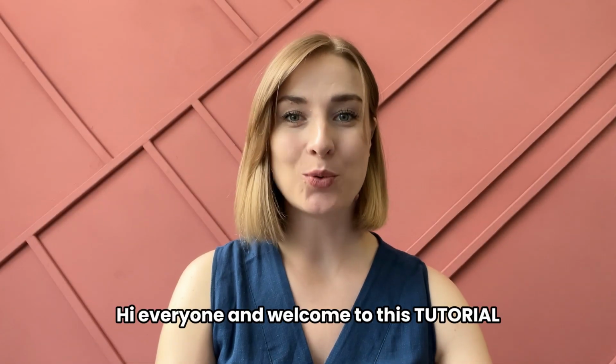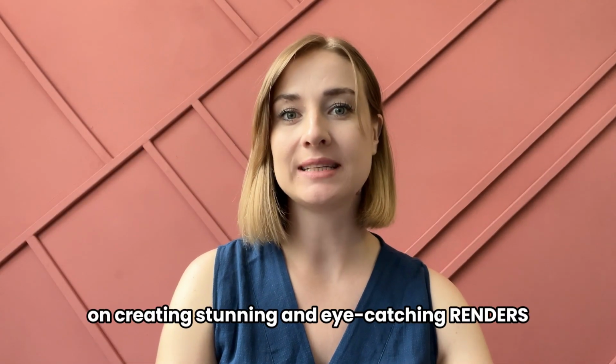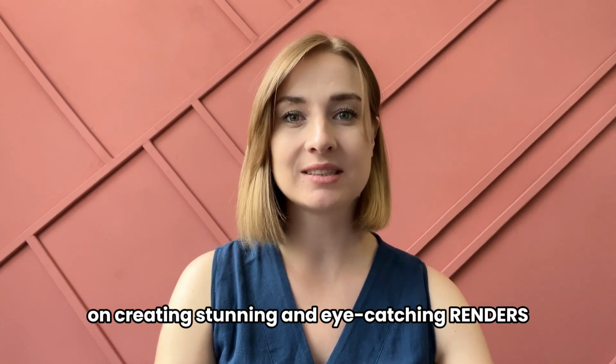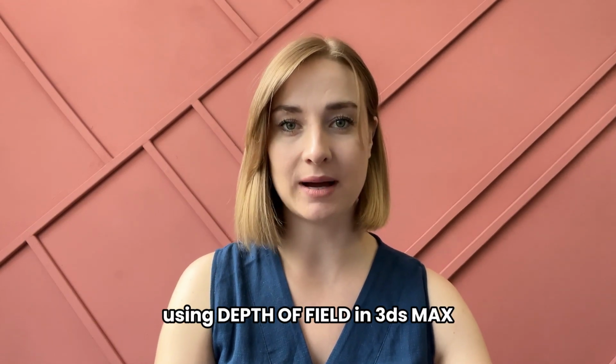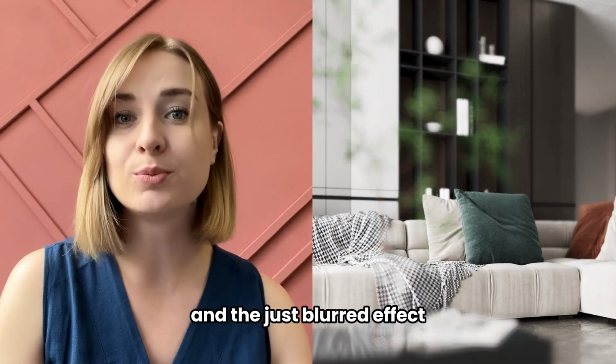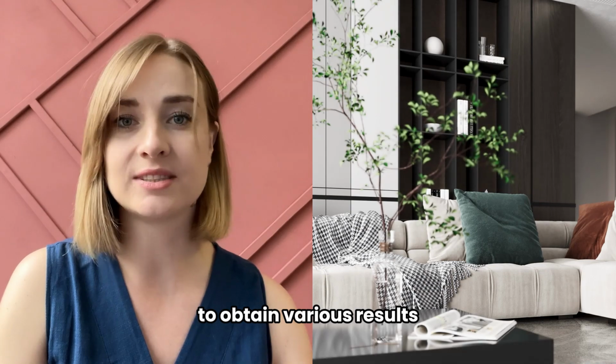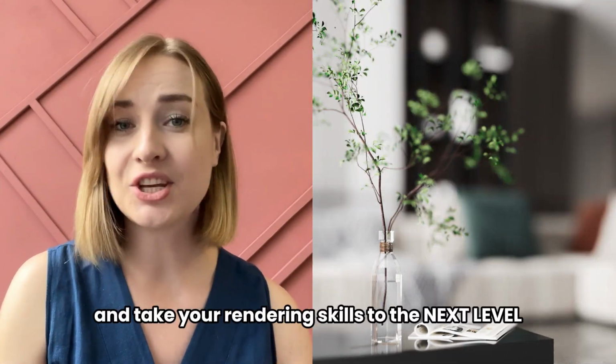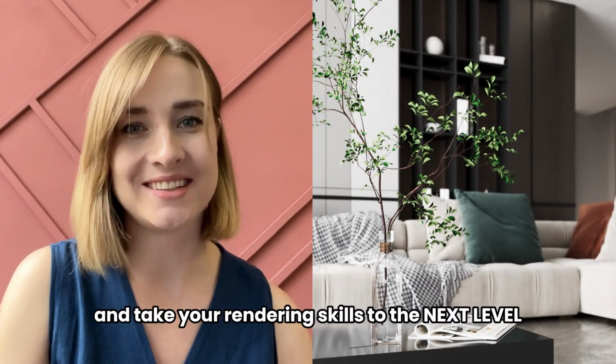Hi everyone, and welcome to this tutorial on creating stunning and eye-catching renders using depth of field in 3ds Max. In this video you'll learn how to set up the focus point and adjust the blur effect to obtain various results. Let's get started and take your rendering skills to the next level.